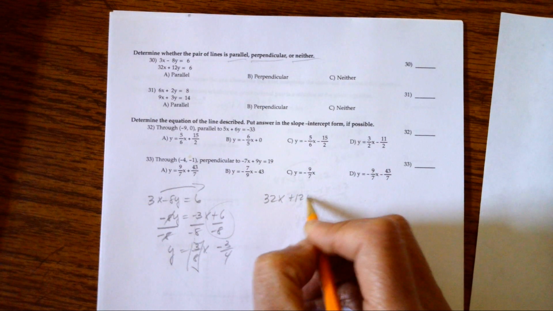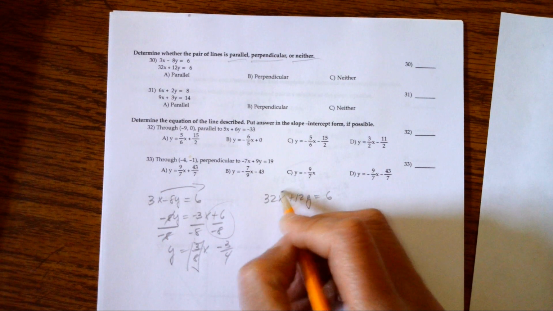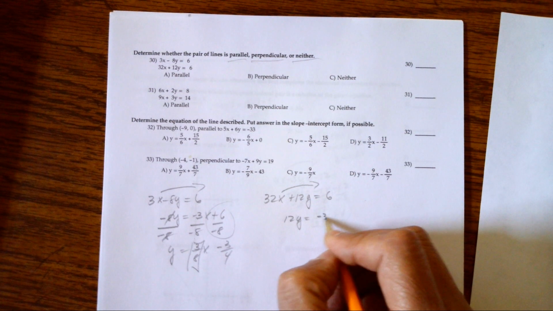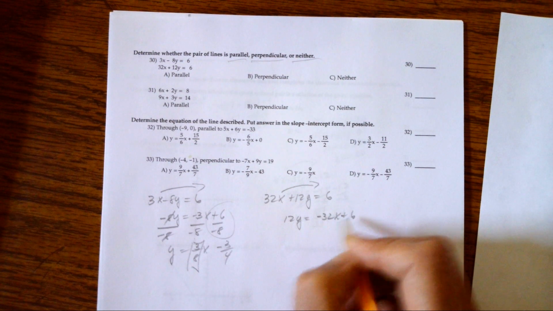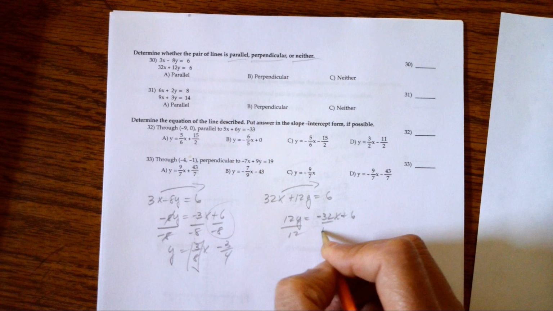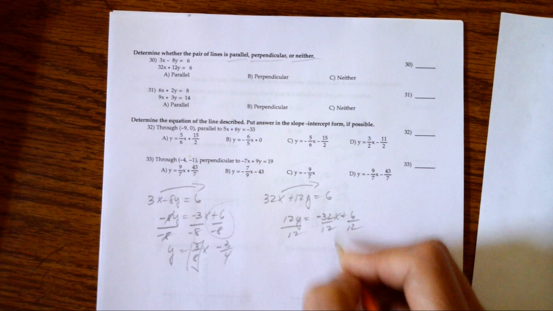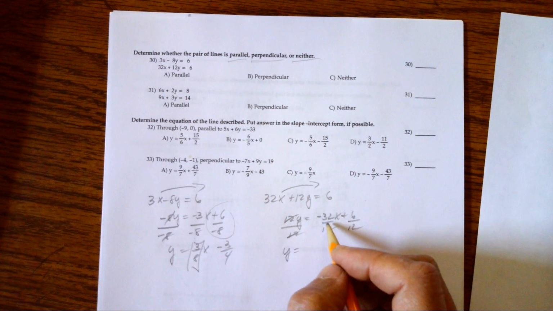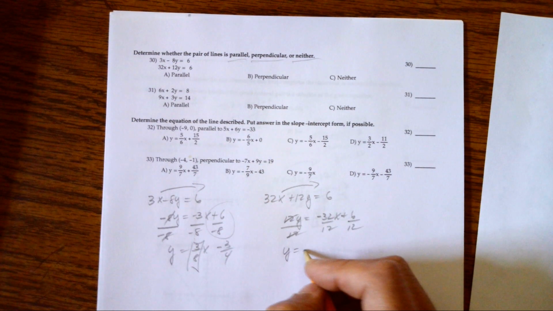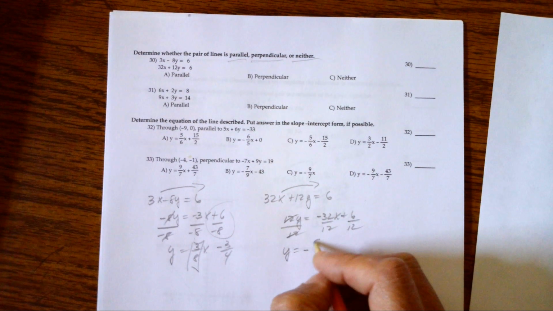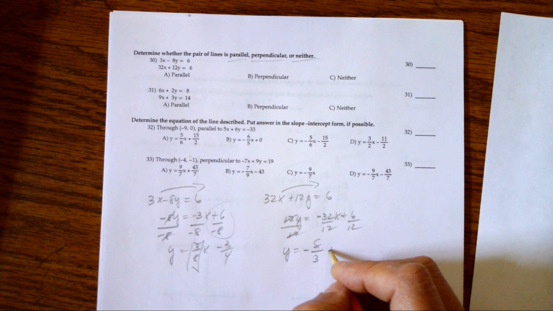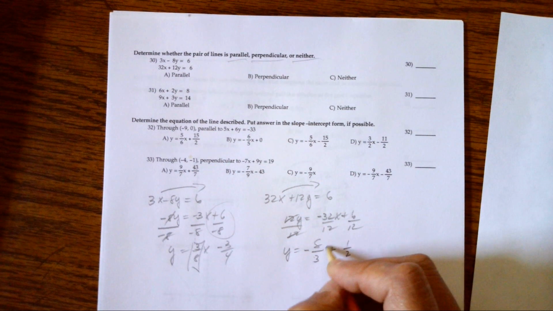32x plus 12y equal to 6. I'm going to bring that on the other side of the equation. 12y equals minus 32x plus 6, dividing everything through by 12. I don't need necessarily to know this. To lowest terms, dividing both of these, 4 goes into 8, 32 8 times, 4 goes into 12 3 times. And that's a positive 1/2.